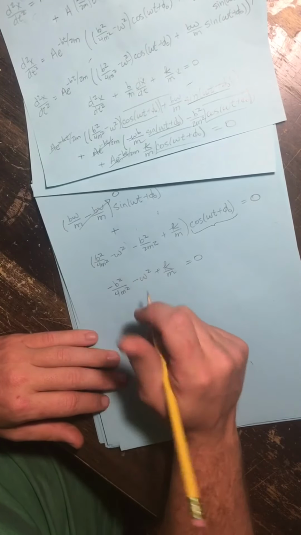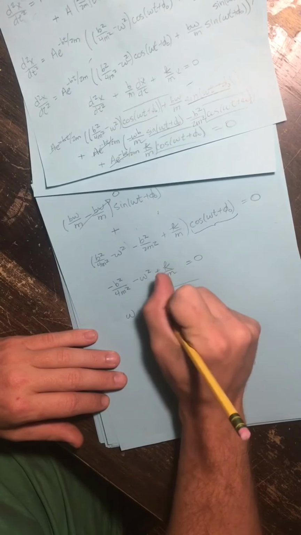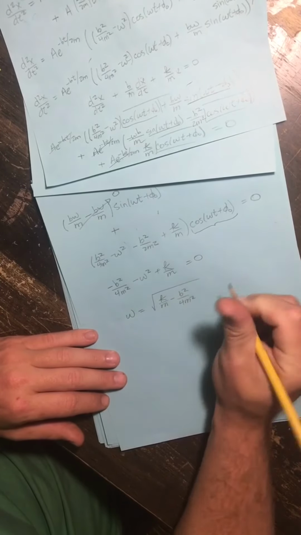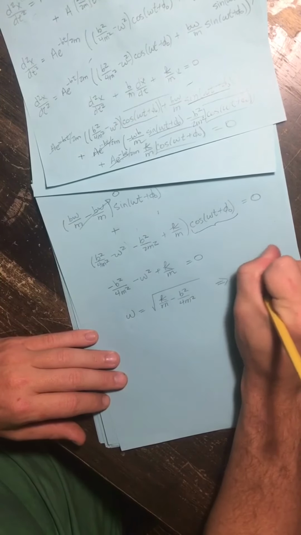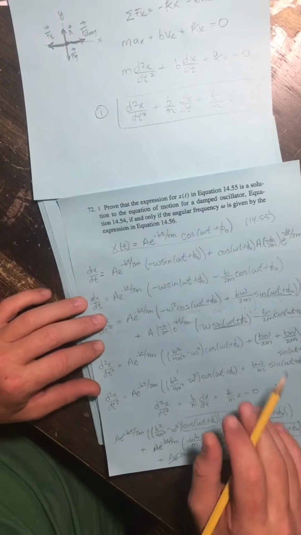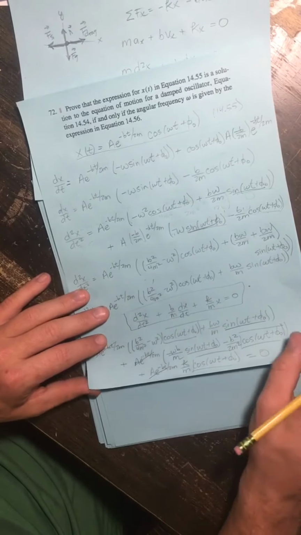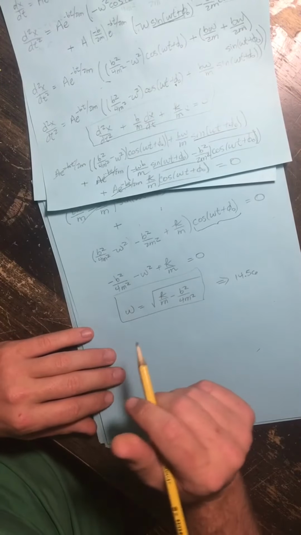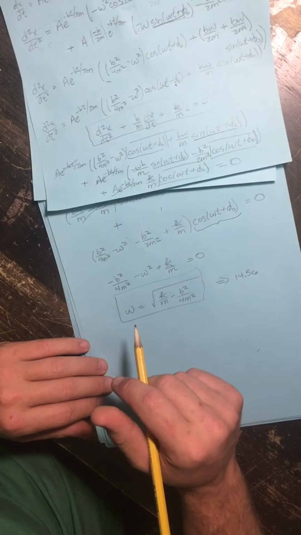And omega is what we're looking for here, so we're going to get that omega is equal to the square root of k over m minus b squared over 4m squared. And this is exactly equation 14.56. So we have shown that this equation 14.55 is a solution to the differential equation right here, this is equation 14.54, if and only if omega is equal to the square root of k over m minus b squared over 4m squared, which is the condition of equation 14.56.